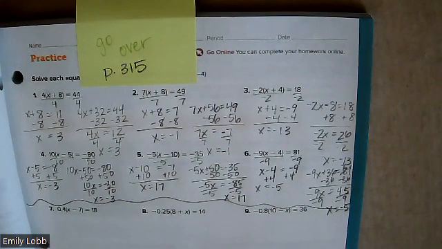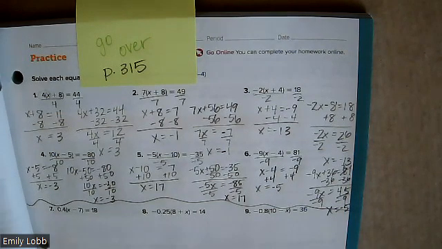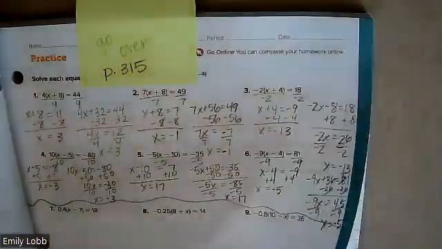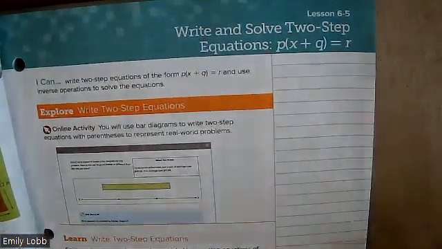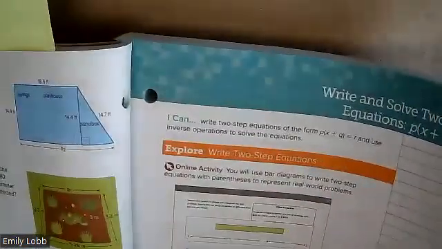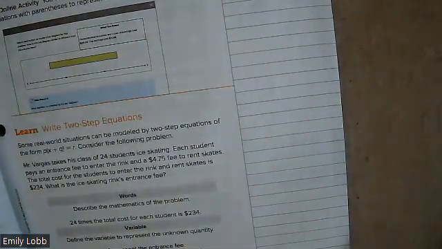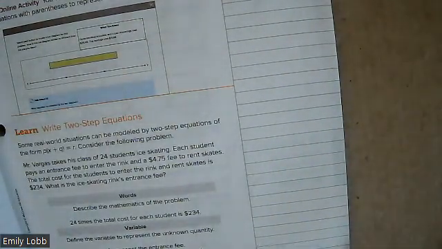So you do have like 2 to 4 problems just like these on your quiz on Tuesday. Got some one-step equations, some regular 2-step equations, and then you've got to write some equations. So that is where we're kind of going to go today. So we are looking at page 317. If you don't have page 317, you may need 6-5. Anybody need 6-5?